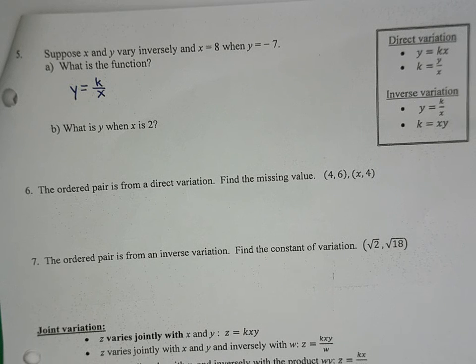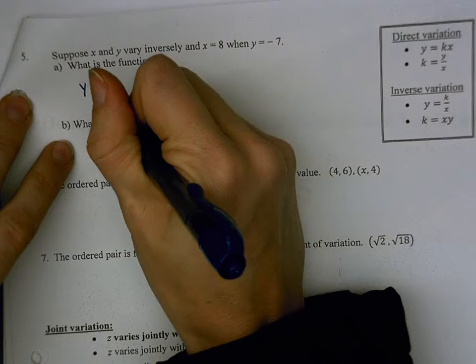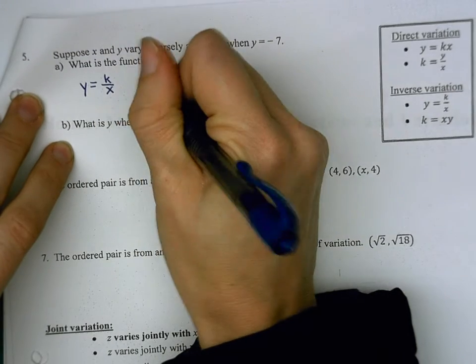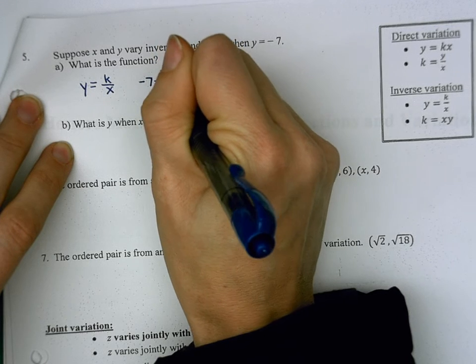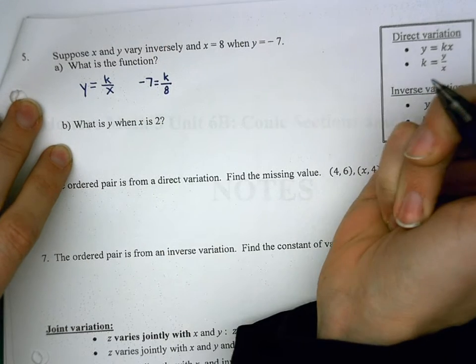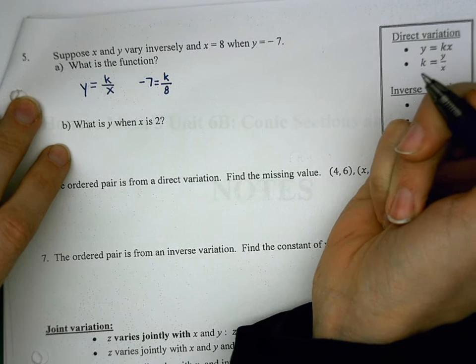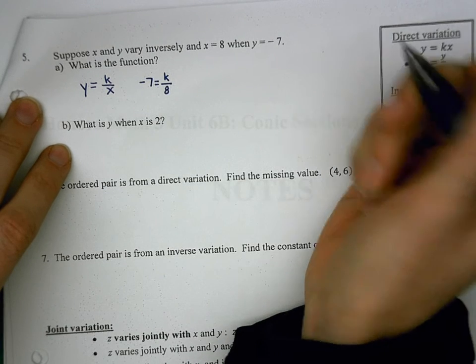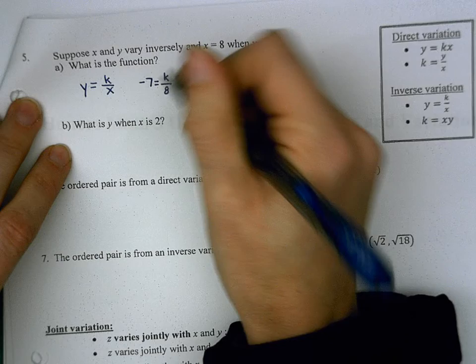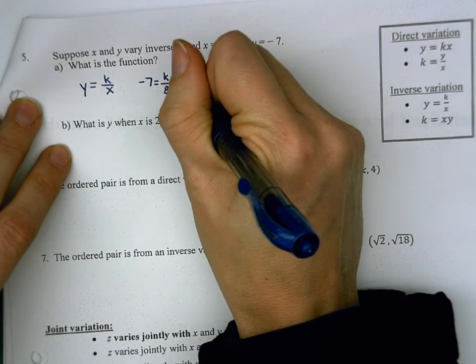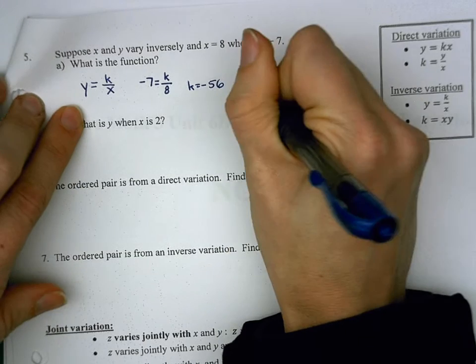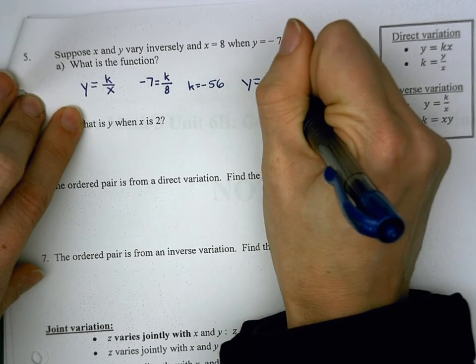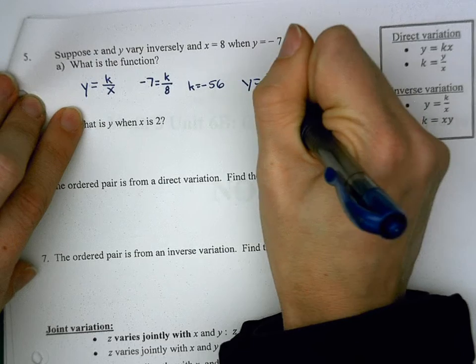Okay, we've got here our x equals 8 that's getting plugged in, -7 into the y. Right, 8 into our x. And so then that means if I multiplied that k over, or that 8 over, that k would equal -56. And I've got my equation. Y equals -56 over x.